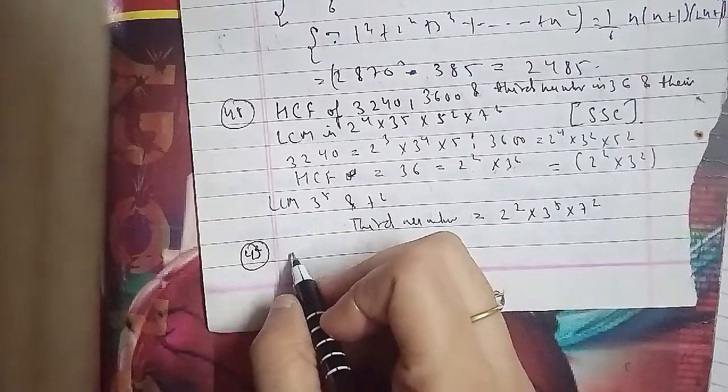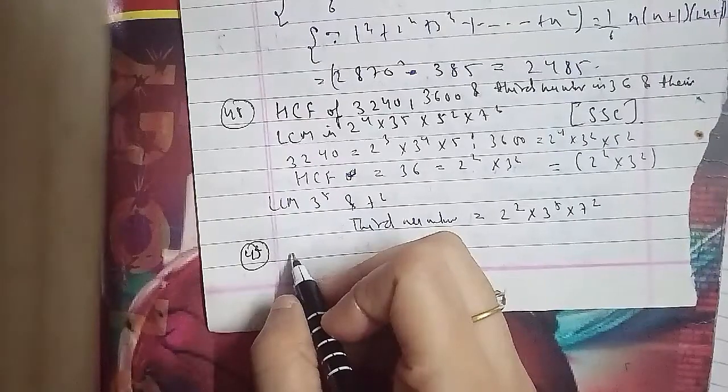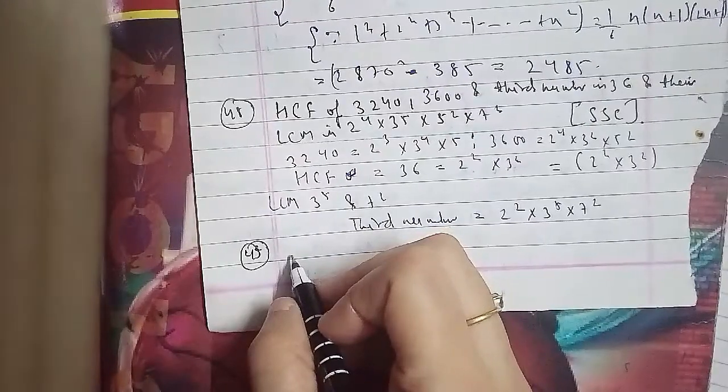This has been asked in the SSC examination paper, which is also an important one. The options we have are 12, 16, 24, and 48. We go ahead with the solution.